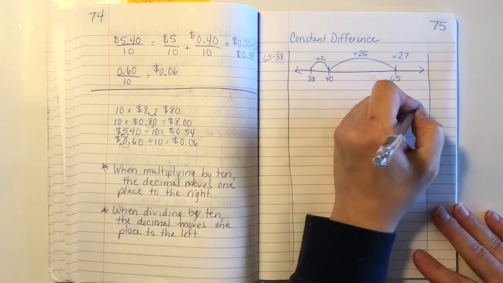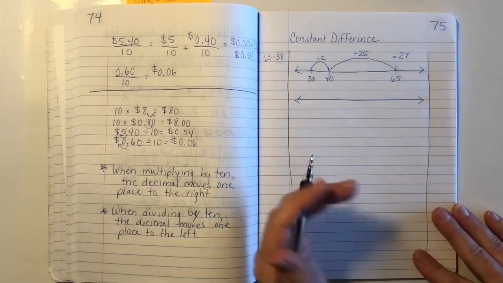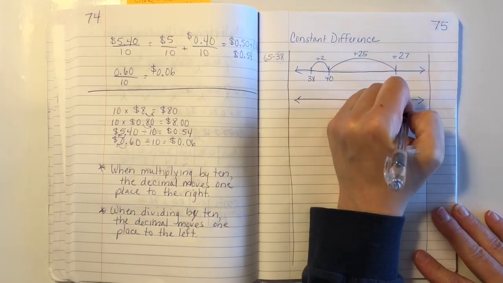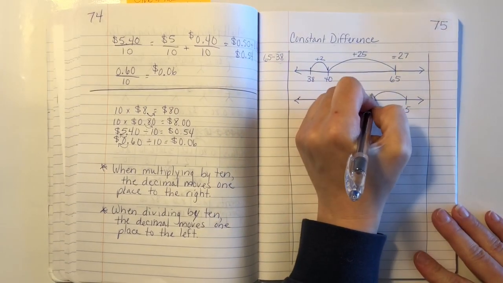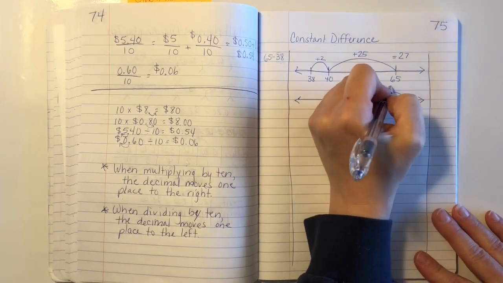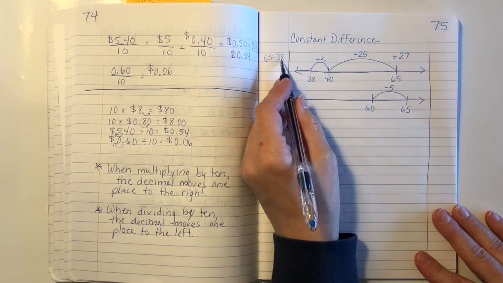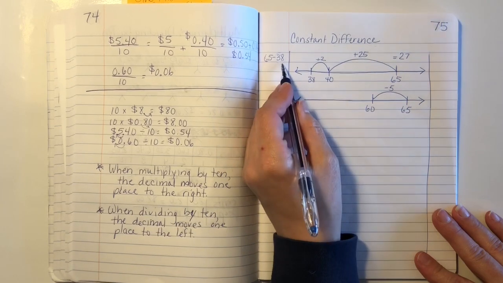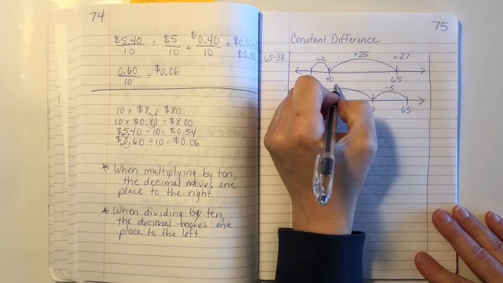Another way that we could have done this is by using an open number line, but with subtraction. So we're going to take the 65 and start there. Then I'm going to hop to 60 by taking away 5, because that's an easy number. So I've taken away 5. Now let's take away 30 more.